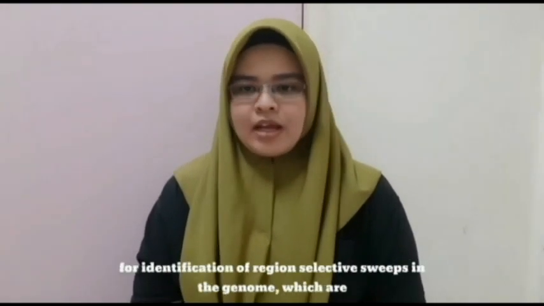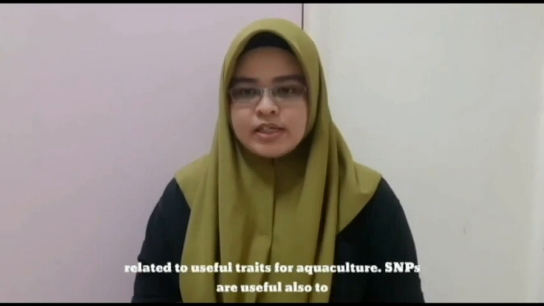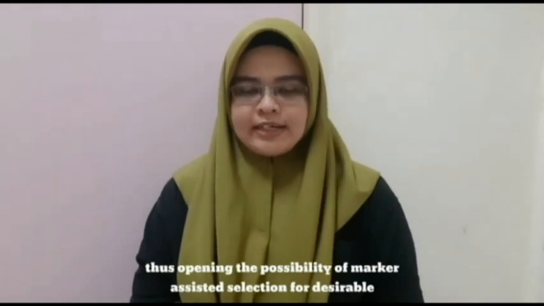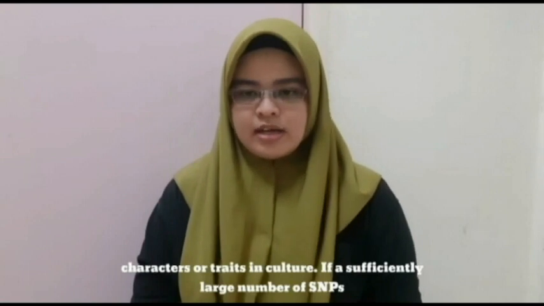in aquaculture. SNPs are used for identification of regions of selective sweeps in the genome, which are related to useful traits for aquaculture. SNPs are useful also to identify genes, sequences, and nucleotides directly influencing phenotypic variation, thus opening the possibility of marker-assisted selection for desirable characters or traits in culture.